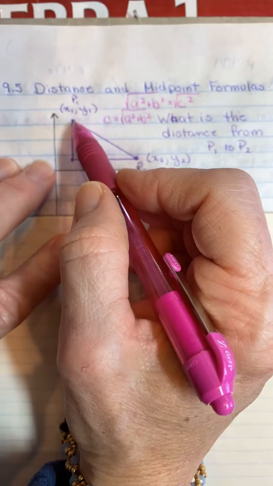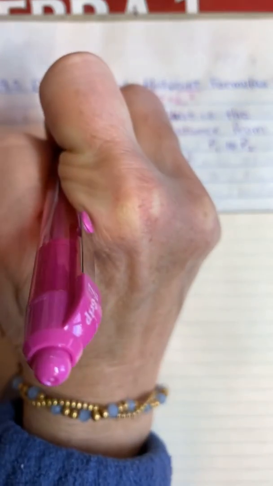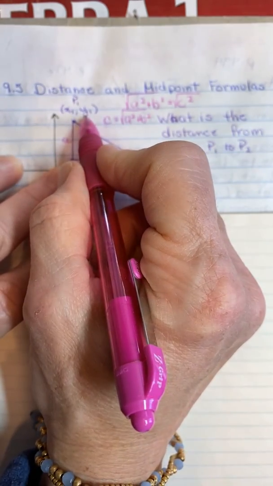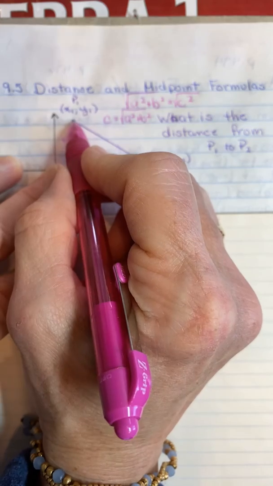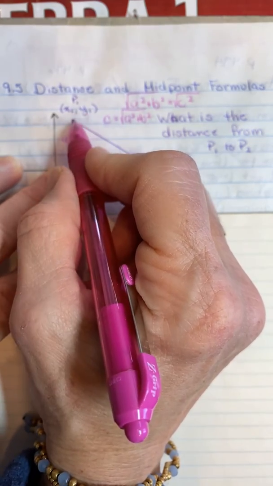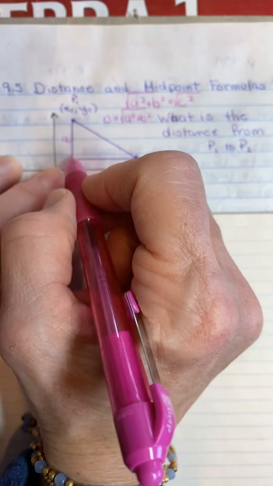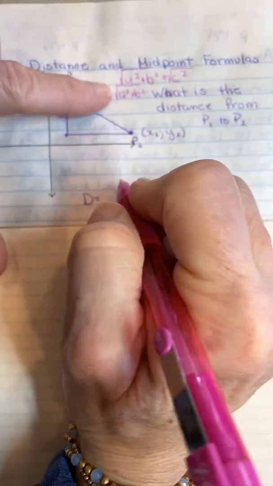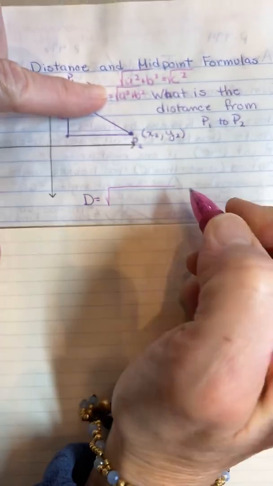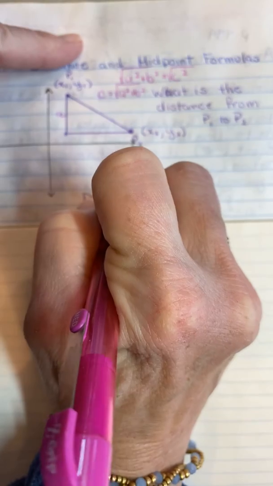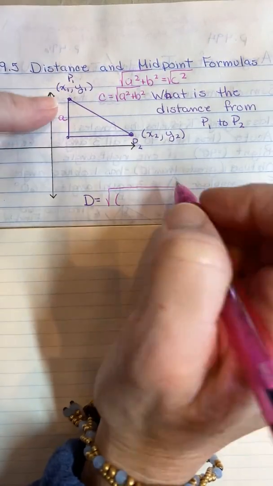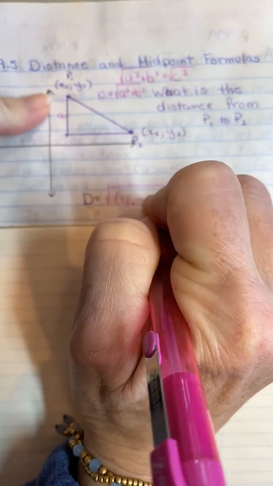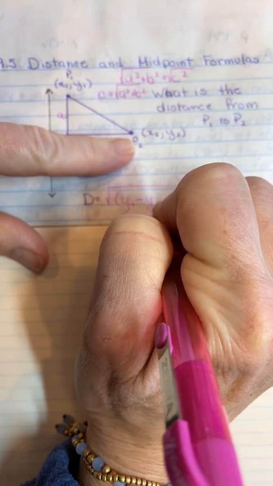Well, what is A? If we called this side A, we would find the length A by finding the difference between the y coordinates. If this was, for instance, a y of 5, and this was a y of 1, 5 minus 1 would give us a distance of 4, right? So we know that the distance is going to equal the square root of one side squared. If we chose this to be A, this would be y sub 1 minus y sub 2.